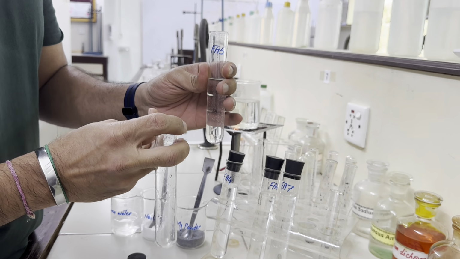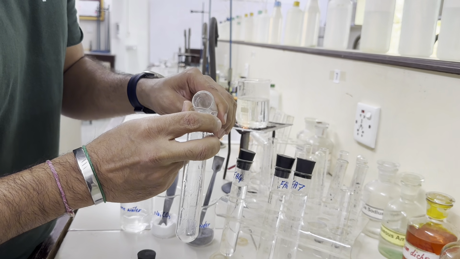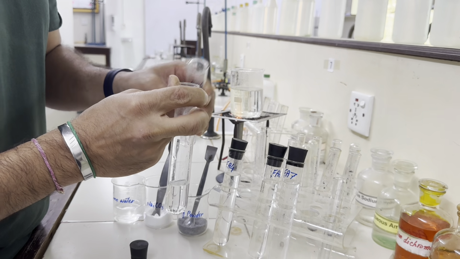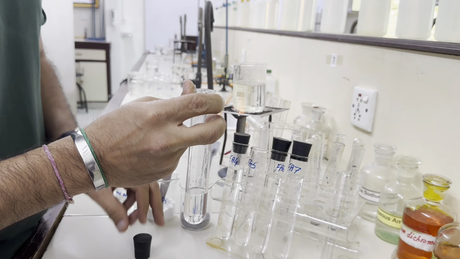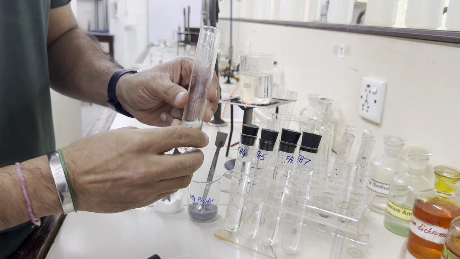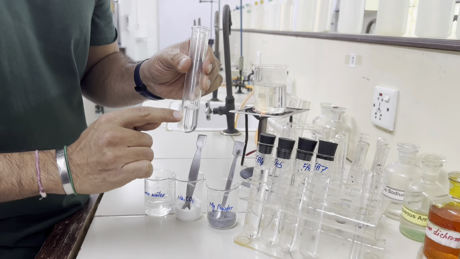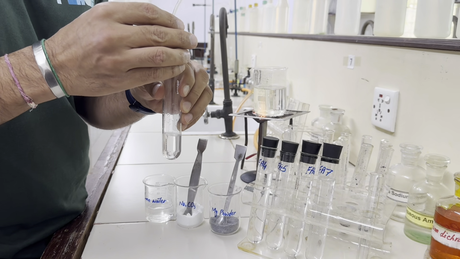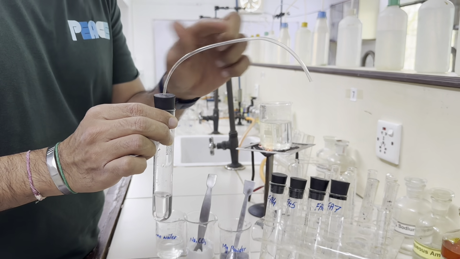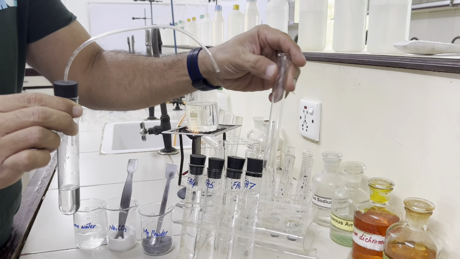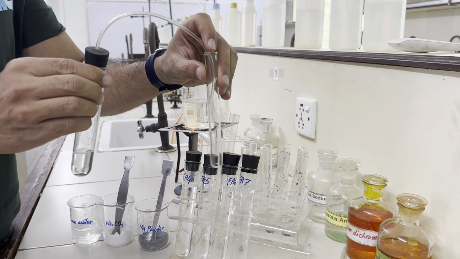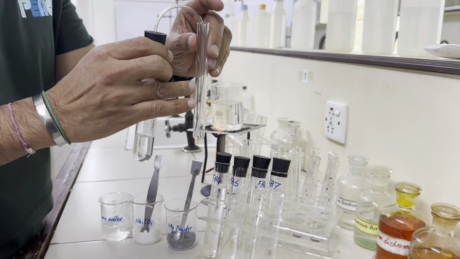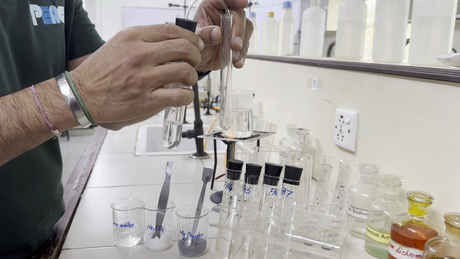So if it's a carboxylic acid, we must take this gas which is given off when metal carbonate is added through the lime water. If we add metal carbonate and this is an acid, the carbon dioxide which is given off must be passed through lime water. So this is the rubber bung which has a delivery tube, and we need to take lime water in another tube and pass this delivery tube through this lime water solution, so that if it is carbon dioxide which is given off, it will turn that solution milky white.